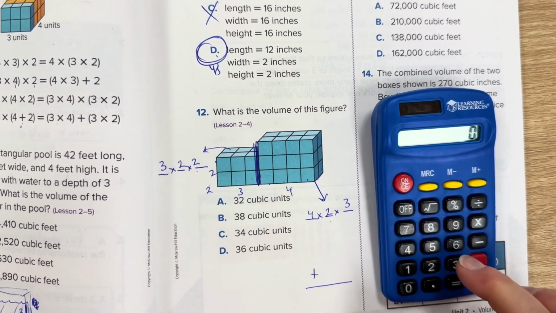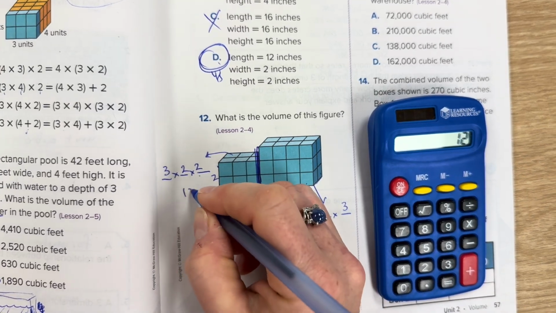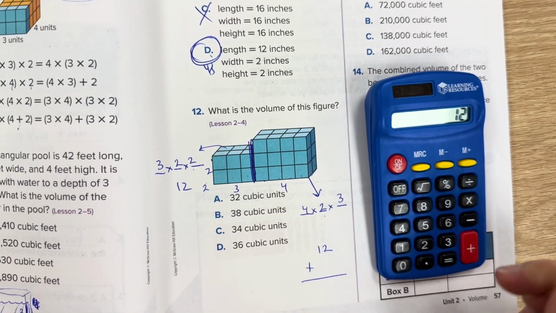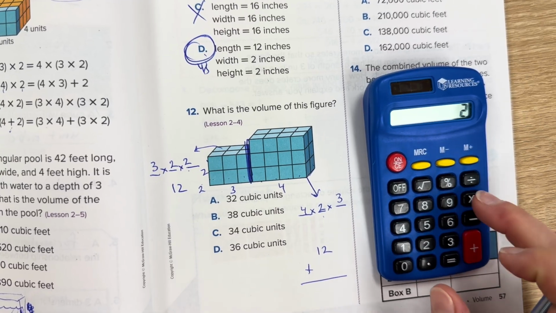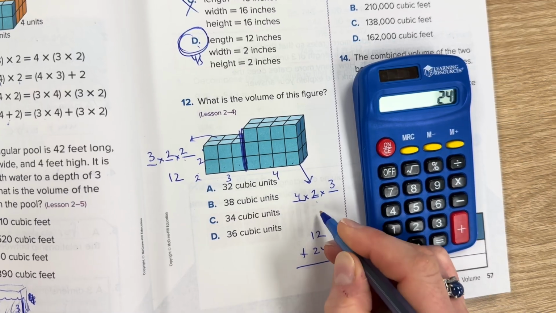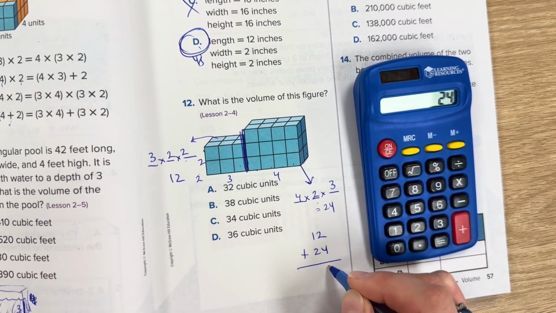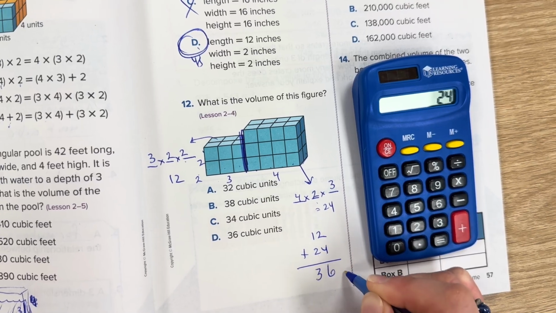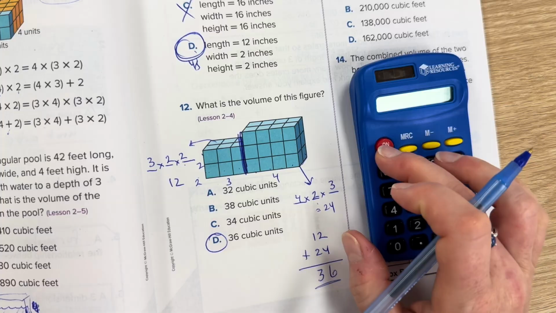So the first one, 3 times 2 times 2, is 12. I'm going to put that down here, 12 cubic units. And the next one, 4 times 2 times 3, is 24 cubic units. And when we add them together, 4, 5, 6, we get 36 cubic units.